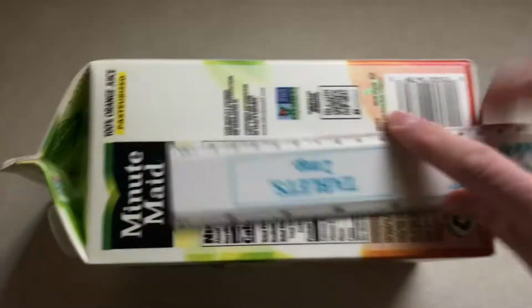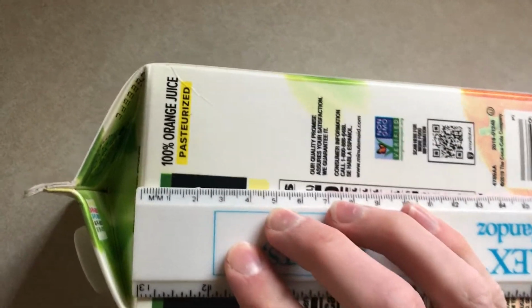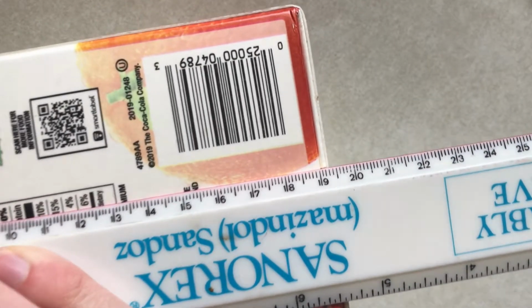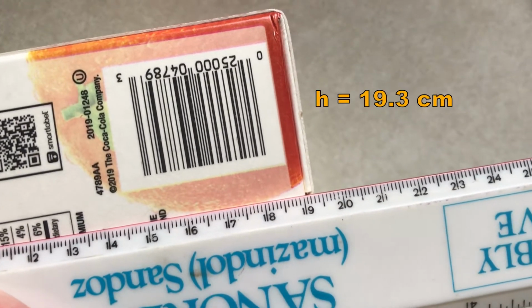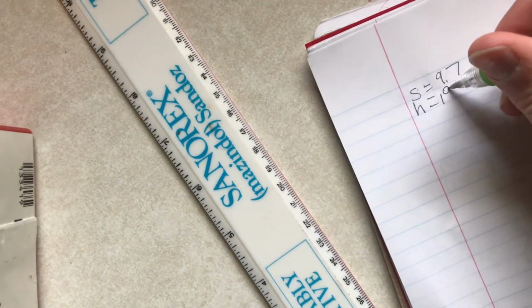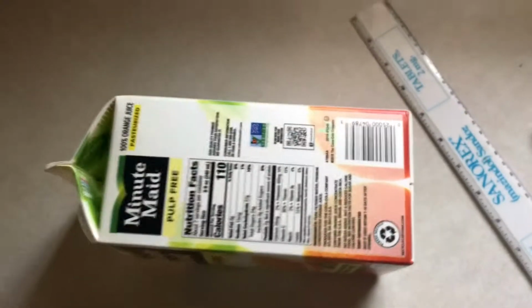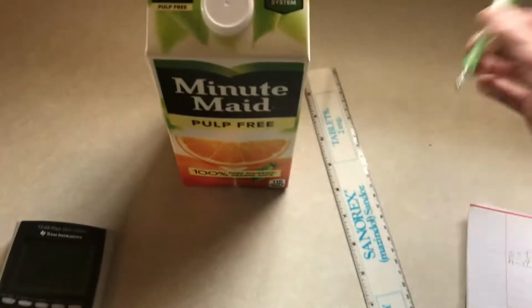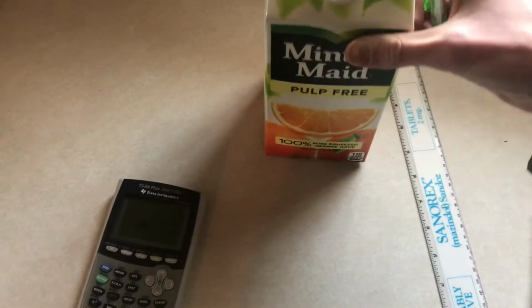And then if we take the height, we're not going to worry about this part. We're just going to imagine it's like this. That'll make it much more simpler. Plus, that's really what matters, right? Because there's no juice up top. And it's about 19.3, we'll say. And step 1 completed. So we're going to optimize the volume of this good old carton.